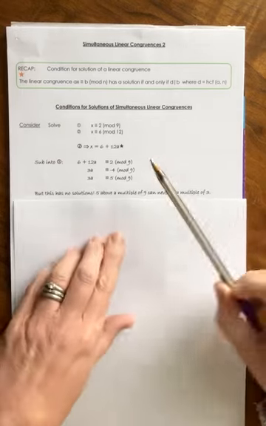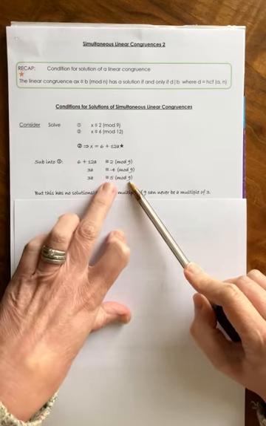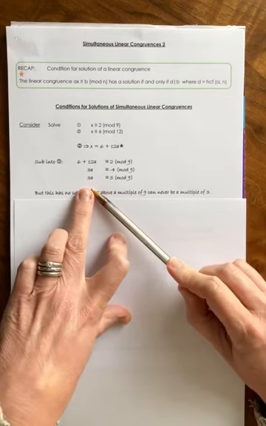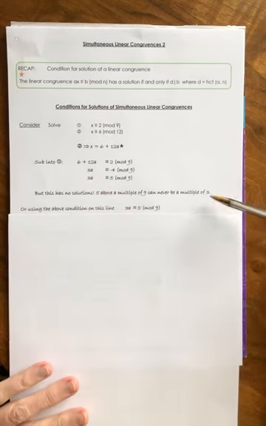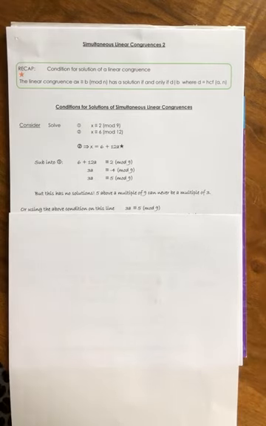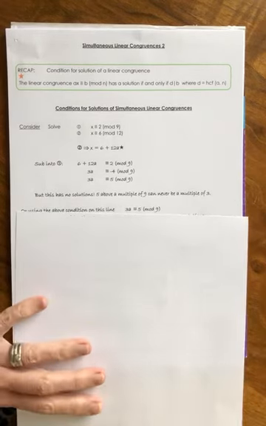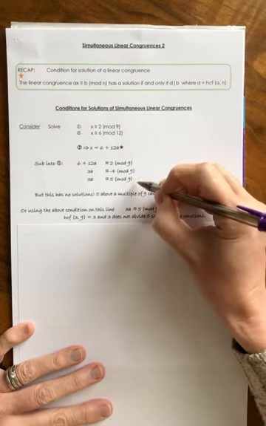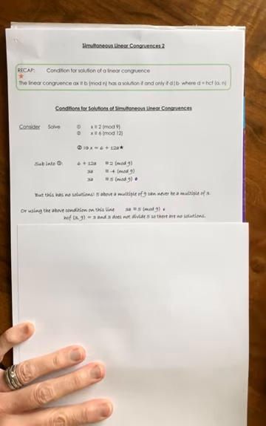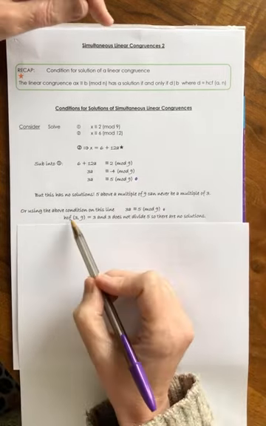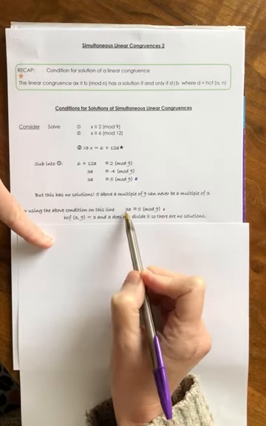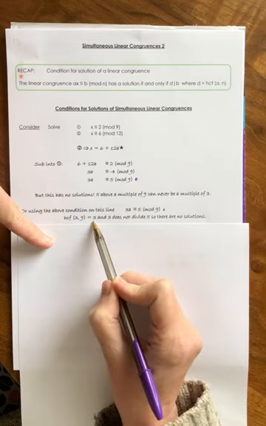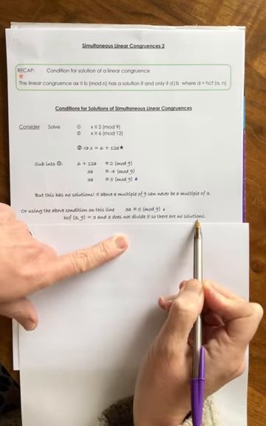What I've got here is 5 above a multiple of 9. That can never be a multiple of 3 because all multiples of 9 are multiples of 3. So hence it's got no solutions. But we can also use this condition star on this line. The D for this statement would be the highest common factor of 3 and 9, which is 3. And 3 doesn't divide 5, so there are no solutions.